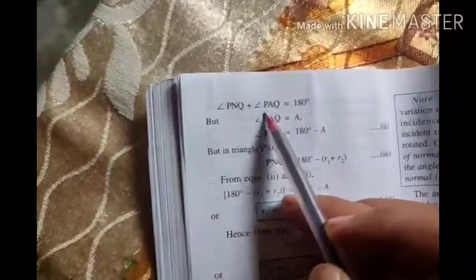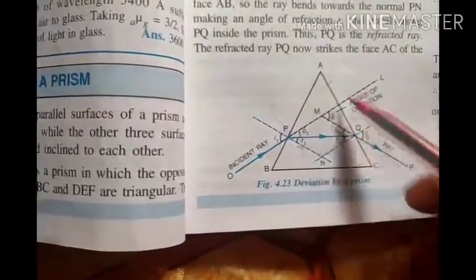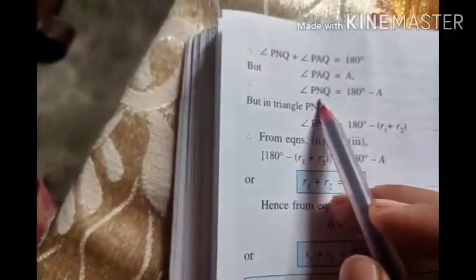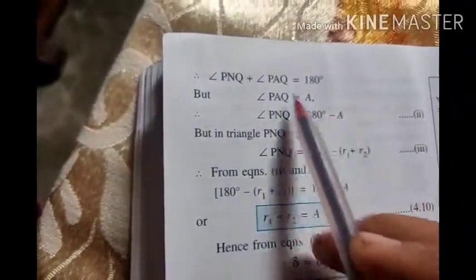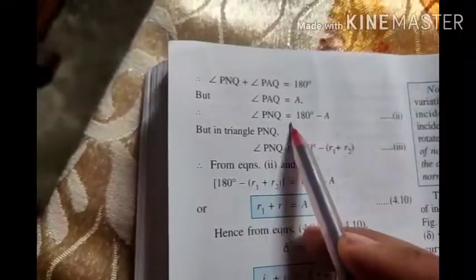PNQ and PAQ have to add up to 180. PAQ is the angle of the prism, so we can write angle A. And PNQ is 180 minus A. This is equation 2.